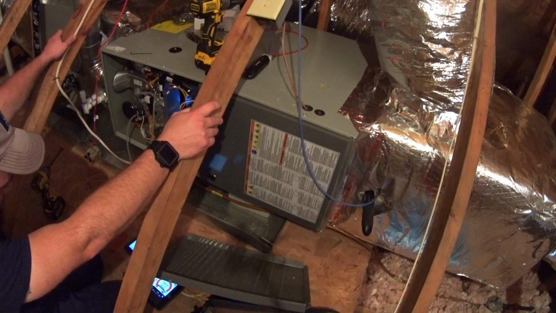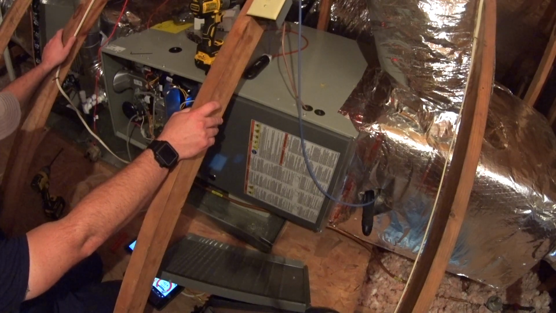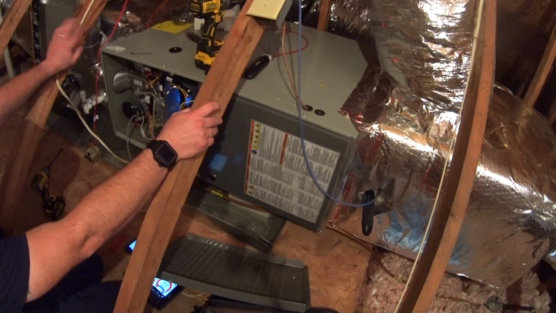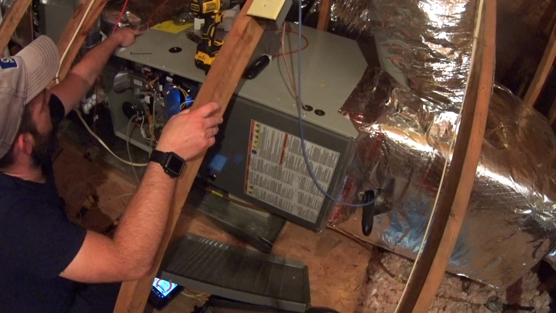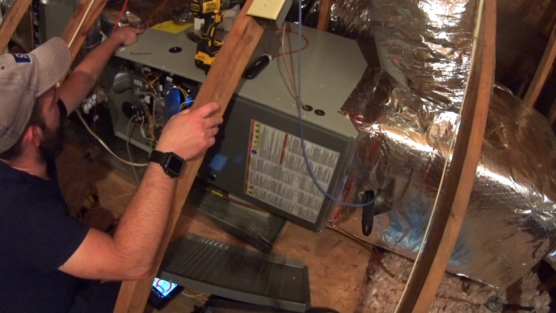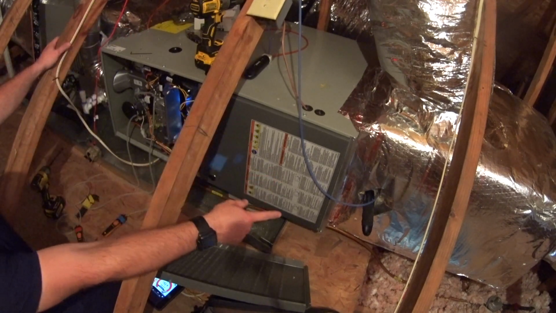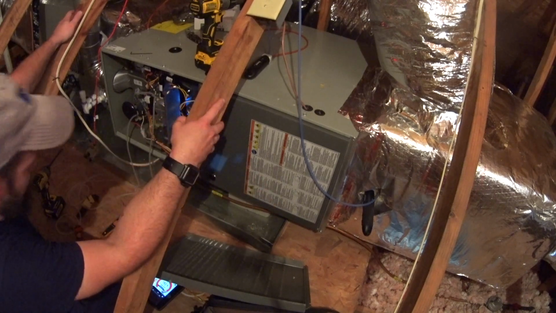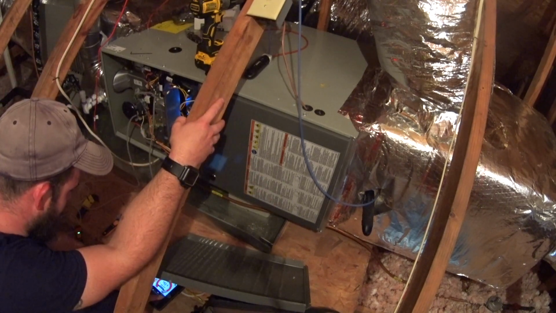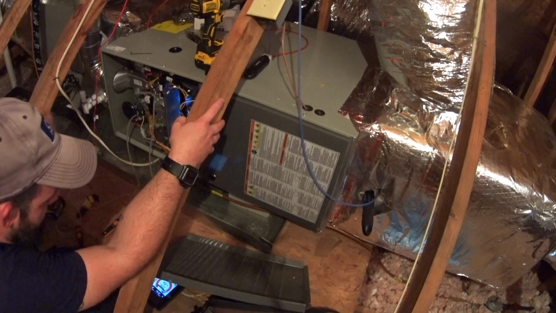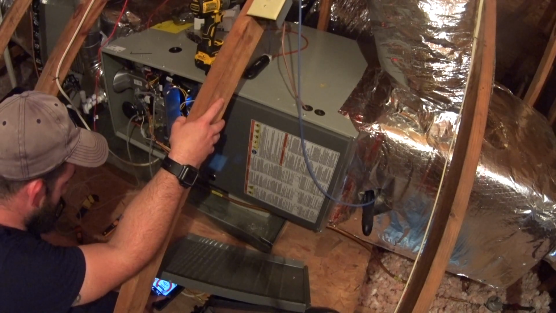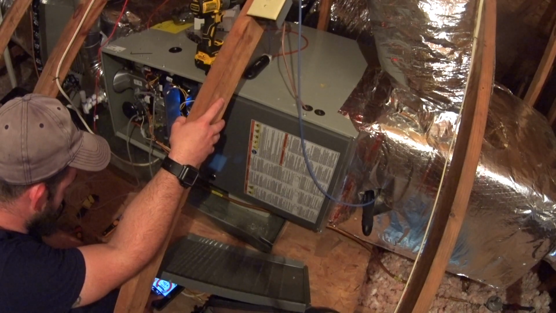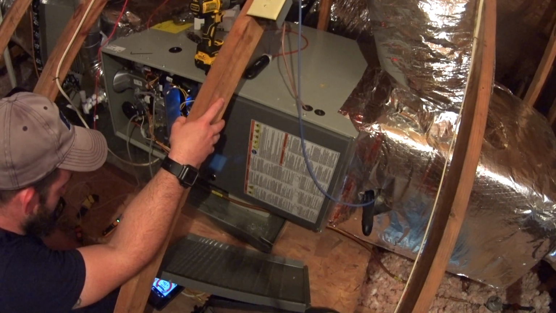Total external right now is 0.16 inches. We're taking supply static pressure off of the end of the furnace and over here at the return box. Delta T, temperature difference between return and supply right now, 74.5 and 89.6. Gives us a 15-degree temperature split.